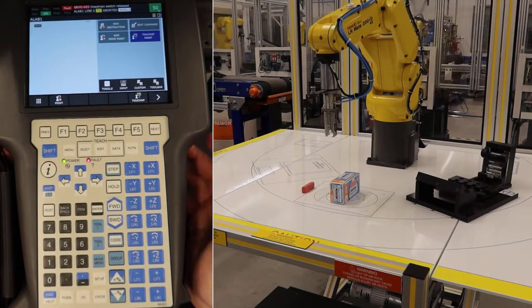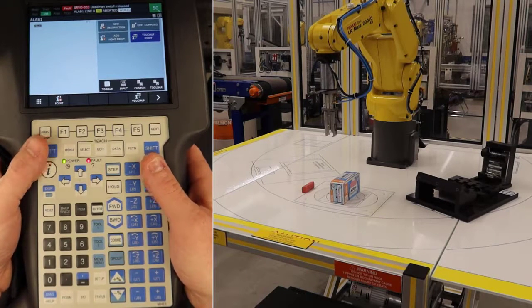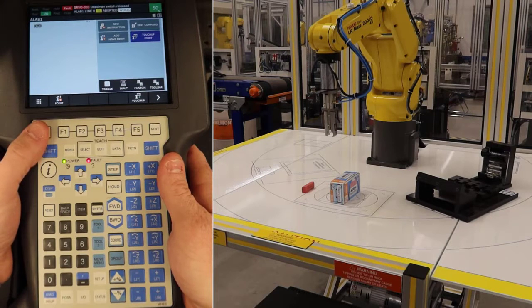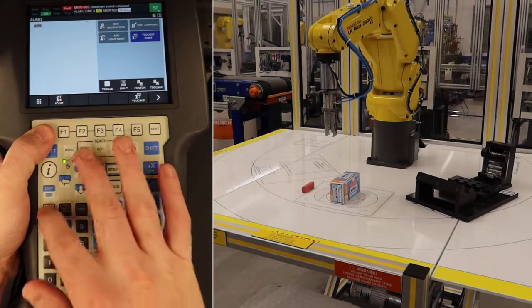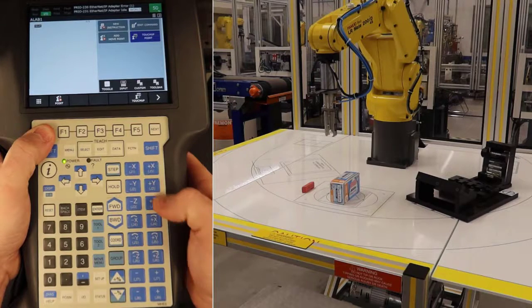So you've seen this before. We have a brand new program template. One of the first things we need to consider is where my home position, or my starting point, is. So I'm going to move our robot maybe just a little bit higher.